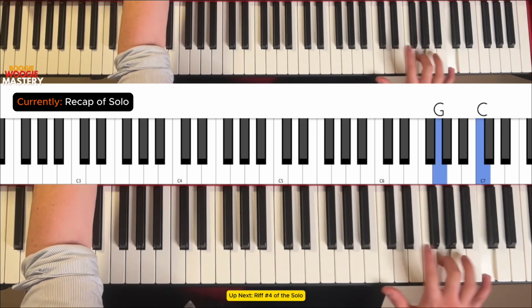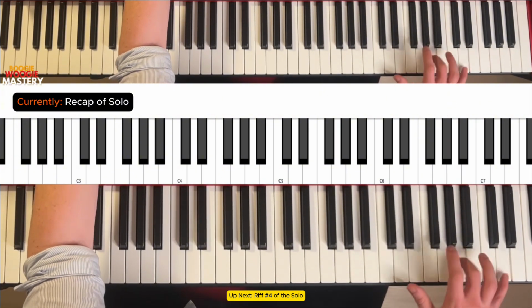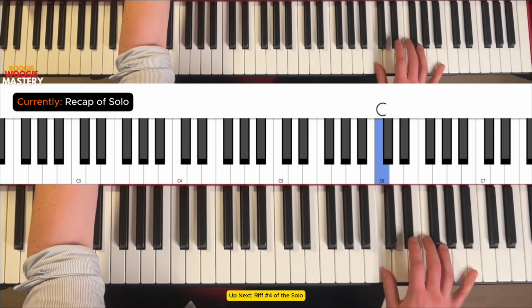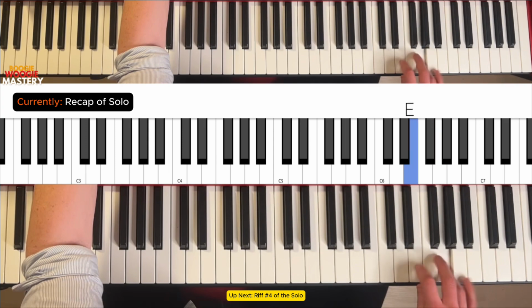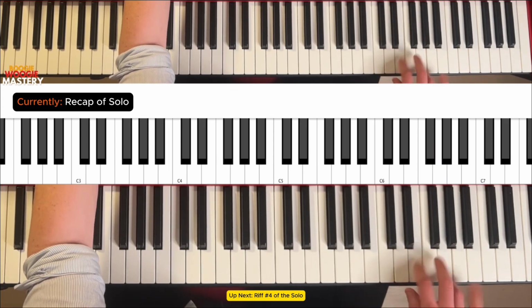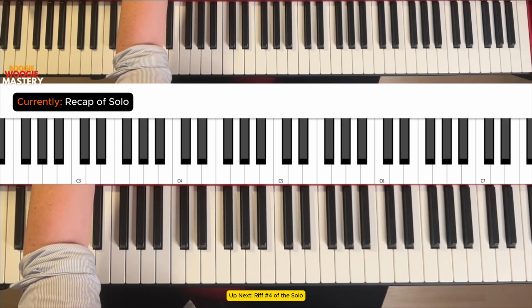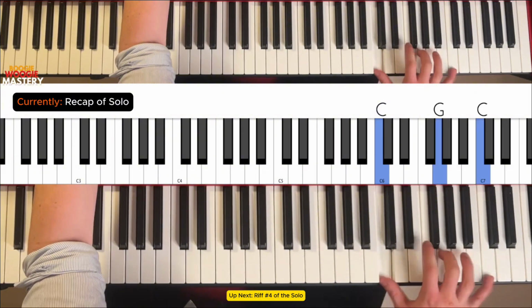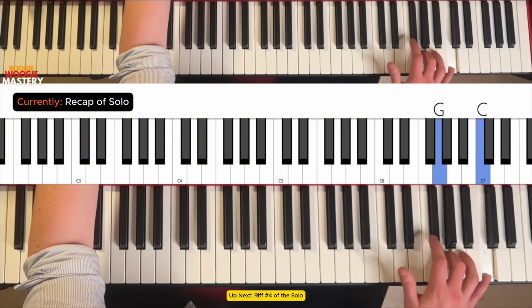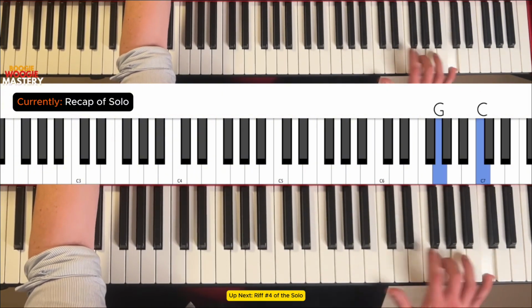So 4 times, 2, 3, 4, and then go into the trill. You can also do a 5th. I think I did that earlier, but stick to 4. 1, 2, 3, 4.